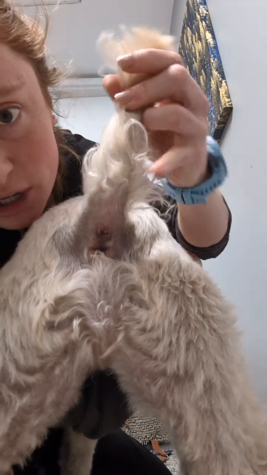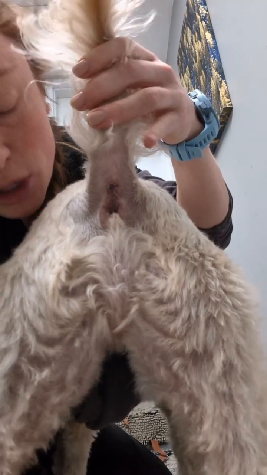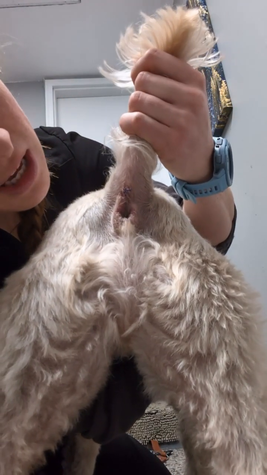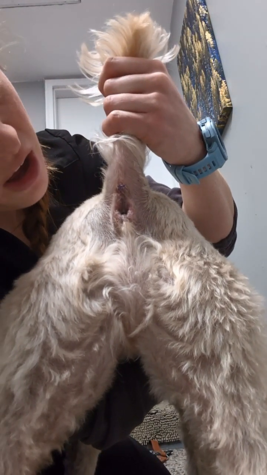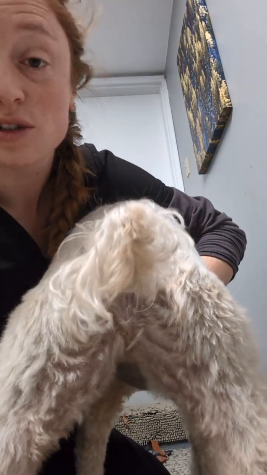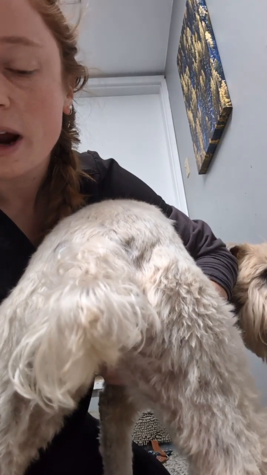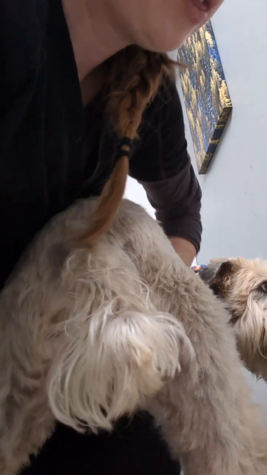You can see the suture right up there. And I'm looking for redness, swelling, any oozing, or any other debris, any darkness, any dehiscence, and like that. But this looks really, really good. So I know that it's ready to remove that suture.